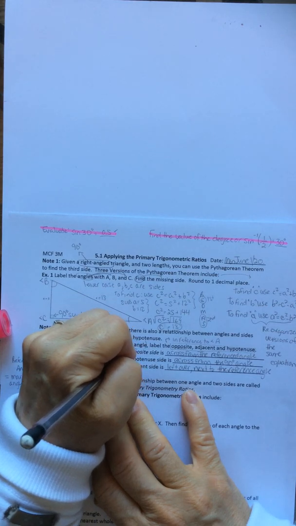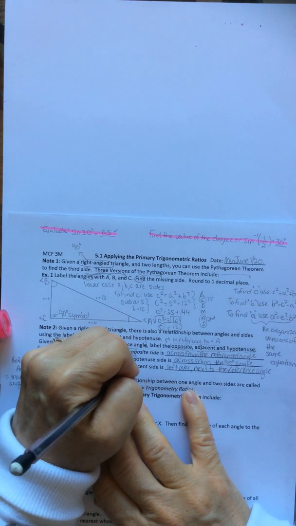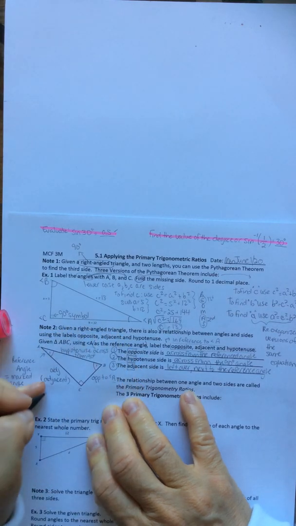Don't need to write out the whole length of the word. So opposite, OPP, hypotenuse, HYP, adjacent, ADJ. Those are the short forms. Now, in labeling these, we can talk about the relationship between one angle and two sides, which are called the primary trig ratios.